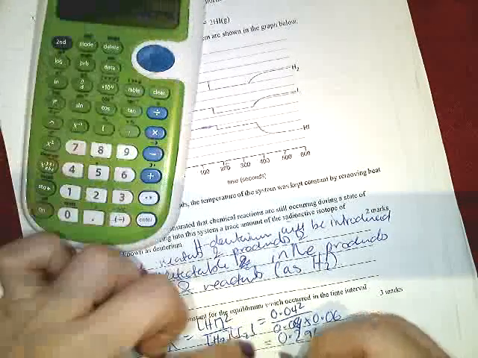To two significant figures would be 0.30.